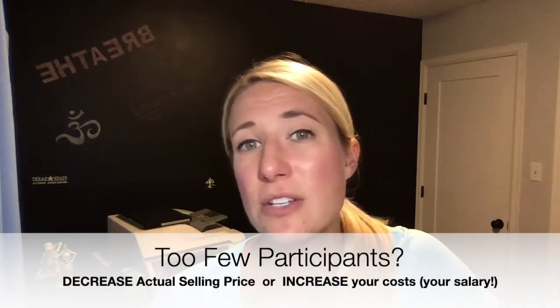And now there's going to be one of two things that you're going to need to do. You need to either decrease your workshop price. Maybe you set your workshop price at a 2-hour workshop for $500. Not realistic. So decrease your workshop price. Or increase your costs. And this is probably how much money you want to make.